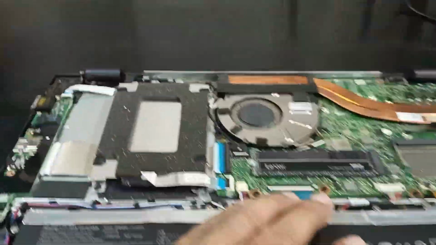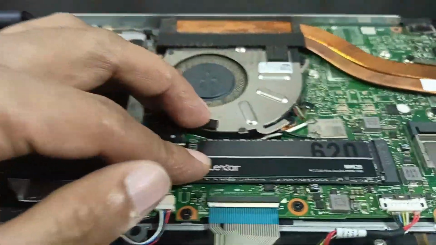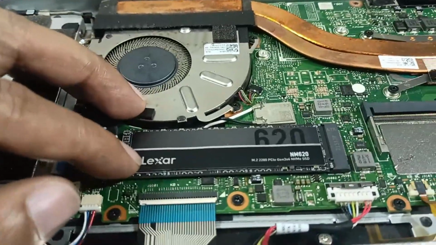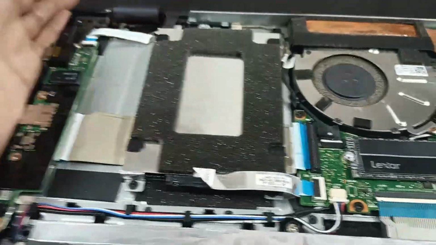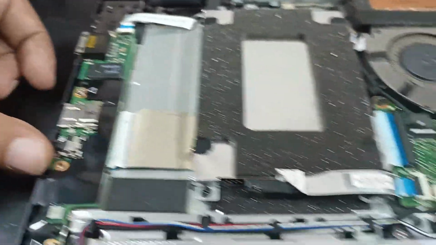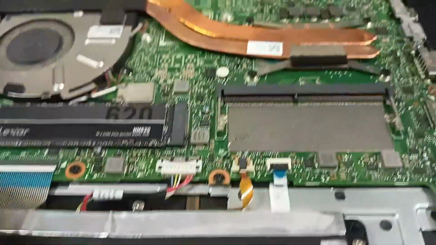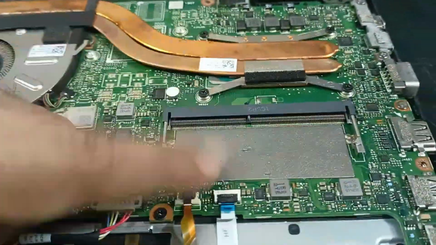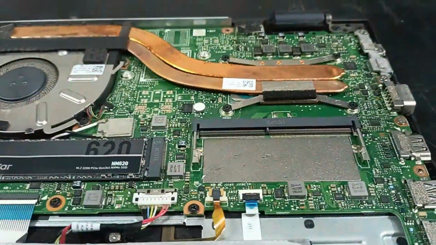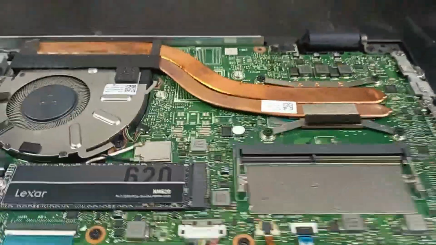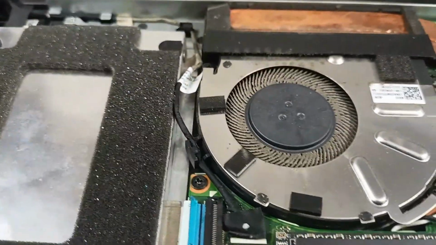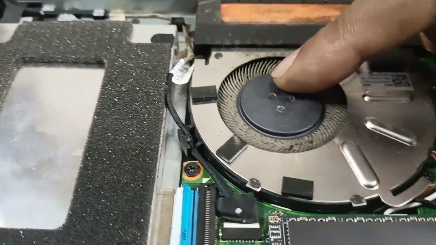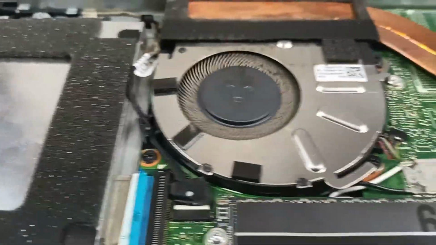Laptop is open, and this is the NVMe SSD drive, and maybe here is a 1 terabyte HDD, and this is the motherboard. This is the onboard RAM. You can use extra RAM if you want to increase the RAM capacity, and this is the processor, and this is the cooling fan. There is some dust. I will clean this.